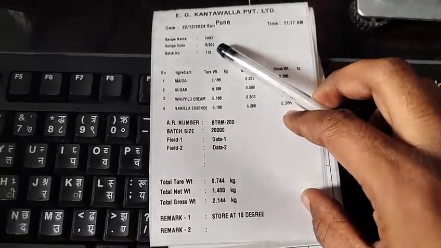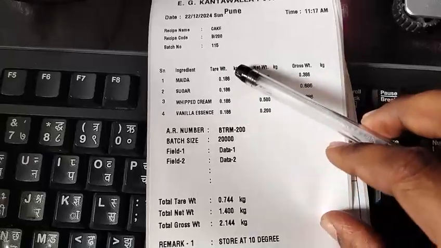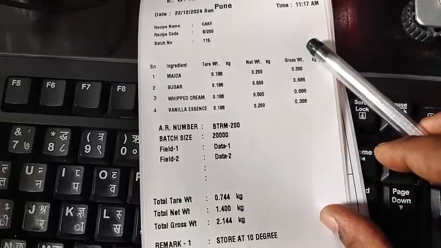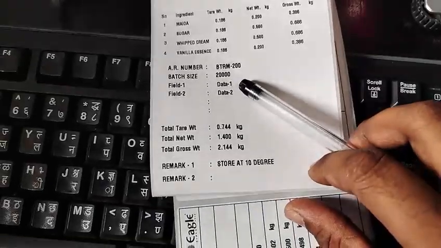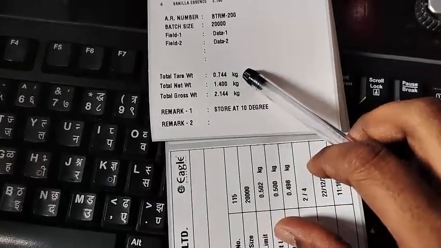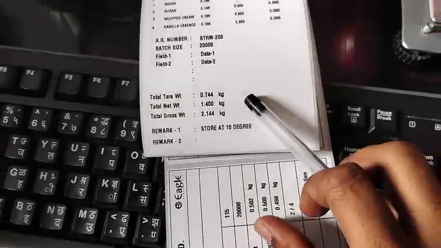So recipe name, code, batch number. Right here we can see the ingredient, all the ingredients, tare weight, net weight and gross weight for it. These are our batch unlock permissions and fixed unlock permissions, and here we will get our total tare weight, net weight, gross weight, and these are the remarks.